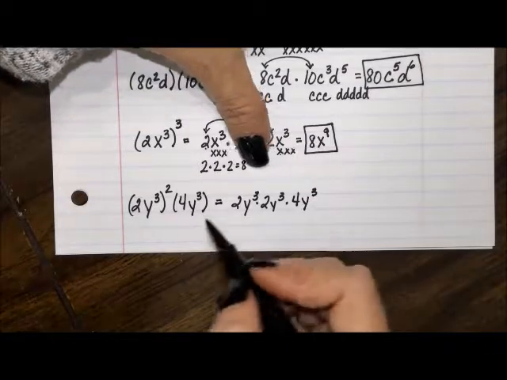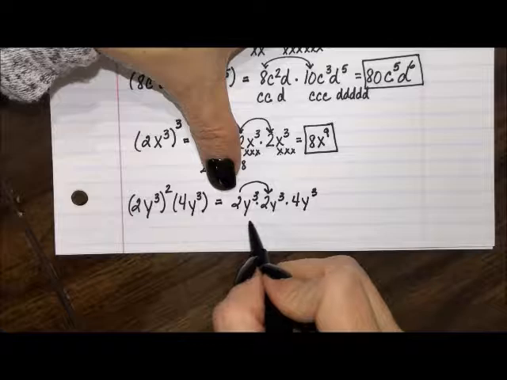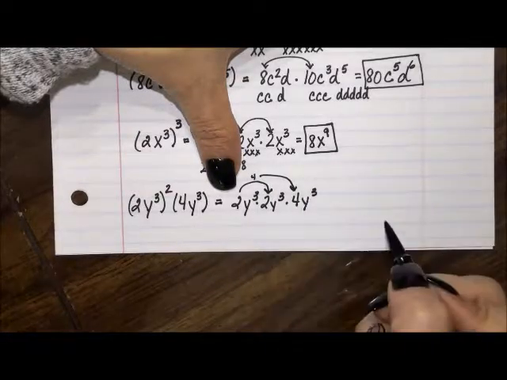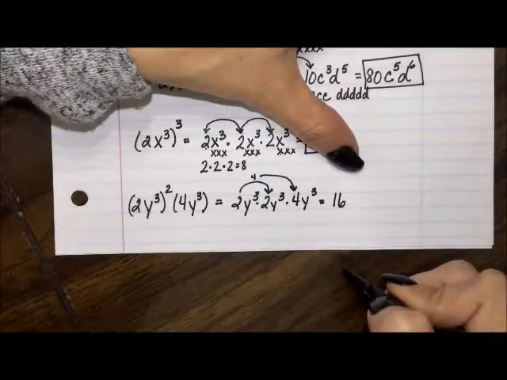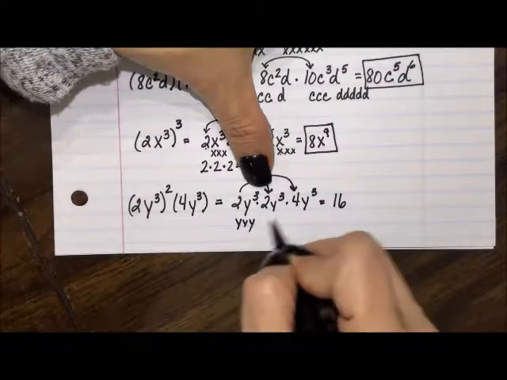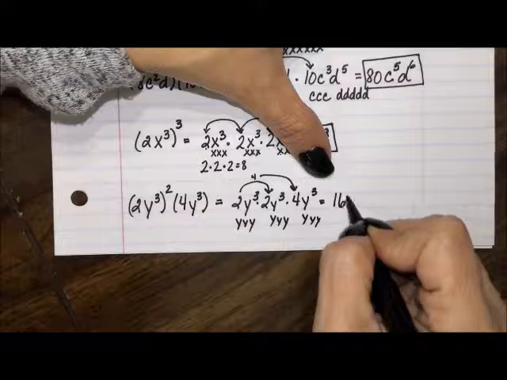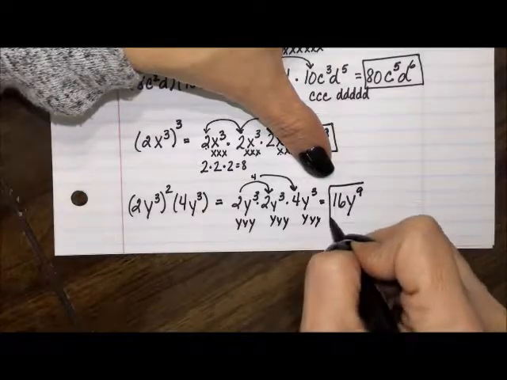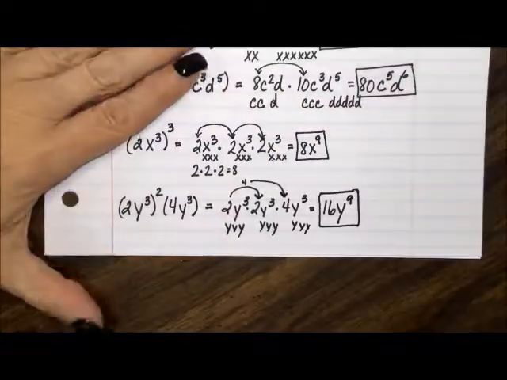All right. Well, remember, numbers multiply to numbers. So 2 times 2 is 4. And 4 times 4 is 16. Okay. I've got 3 y's here, 3 y's here, and 3 y's here for a grand total of 9 y's. Very good. All right, so you kind of get the idea.